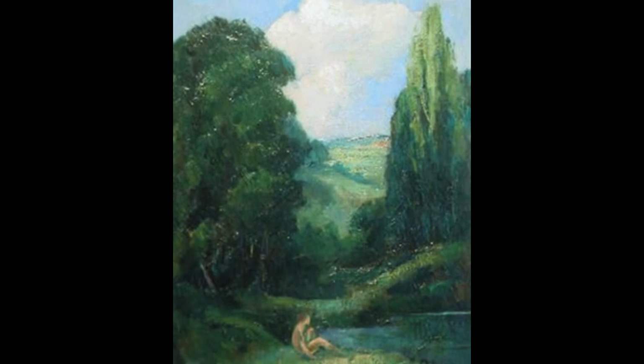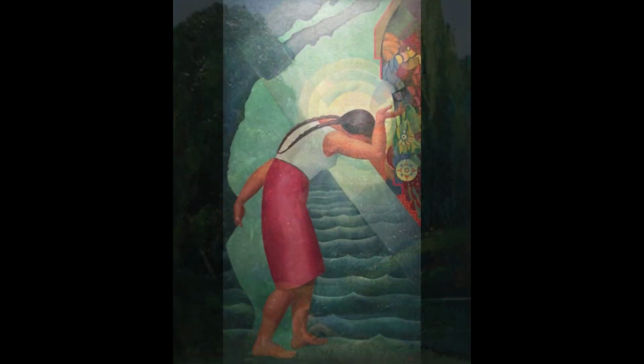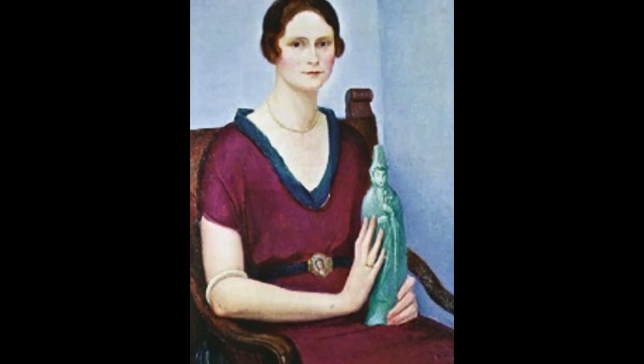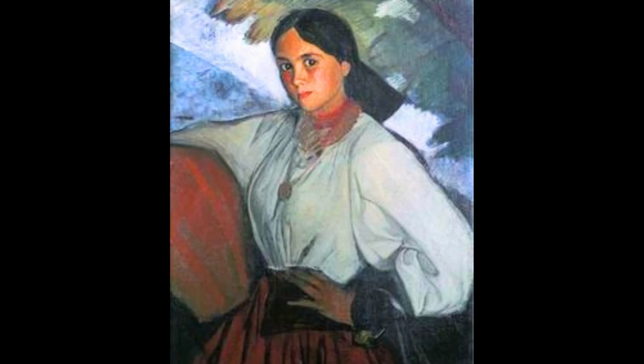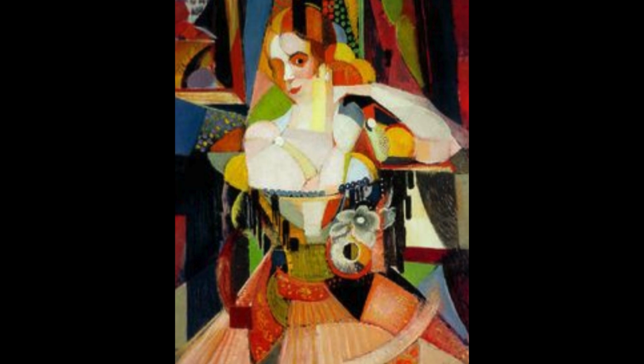In conclusion, Ángel Zárraga may not occupy the same pedestal as some of his contemporaries, but his contributions to Mexican art are undeniable. From his early explorations in Europe to his involvement in the Mexican muralist movement, Zárraga's journey reflects the dynamic interplay between tradition and innovation in Mexican art. As we celebrate the rich tapestry of Mexican art, let us not forget the pioneering spirit of artists like Ángel Zárraga, whose legacy endures through the strokes of his brush.